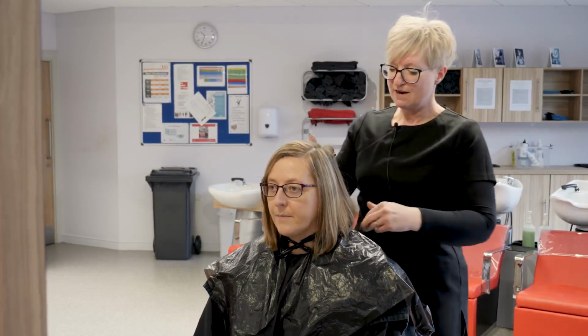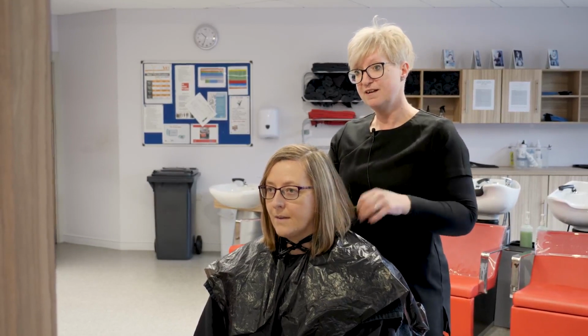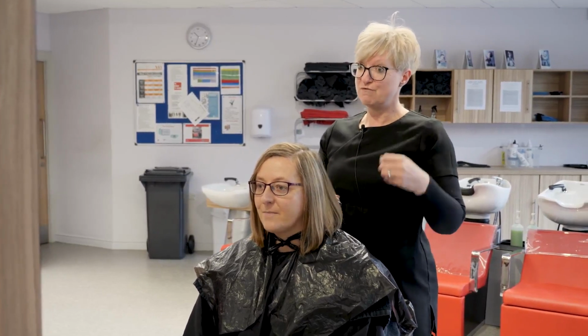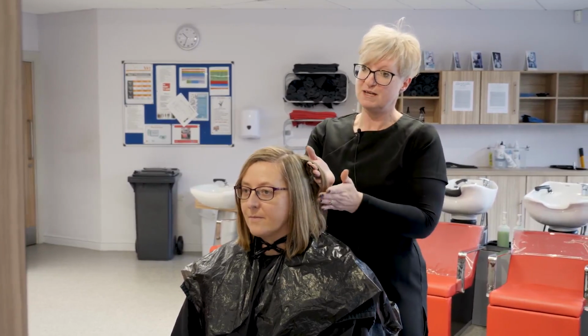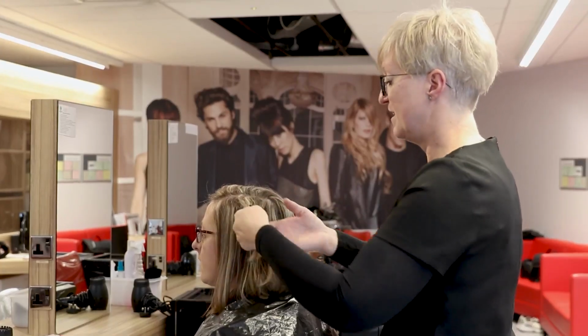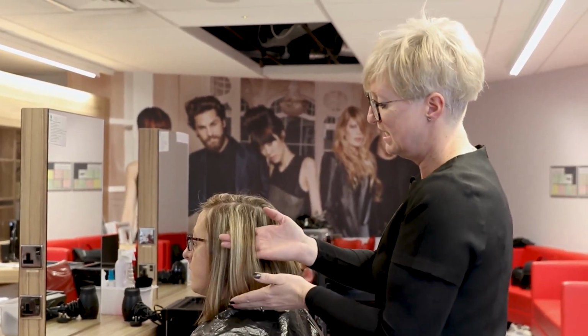So when you do your hair at home, do you tend to use a brush and a hairdryer? Sometimes. So I would recommend using, if you could, a round brush, because that will enable you to give yourself some volume at the roots. There are lots of other tools and appliances out there that could help you, like hot brushes, just to get that volume in at the roots.